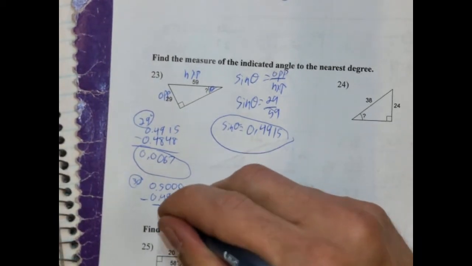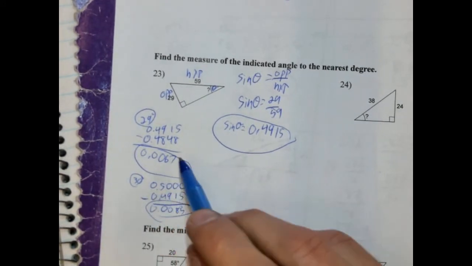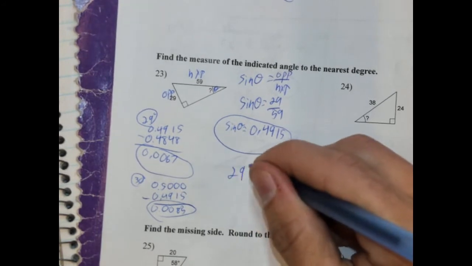Good for me. Okay, so they're pretty close to each other, but it's going to be slightly closer to this. So 29 degrees is the closer value.